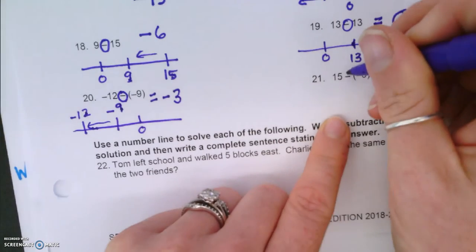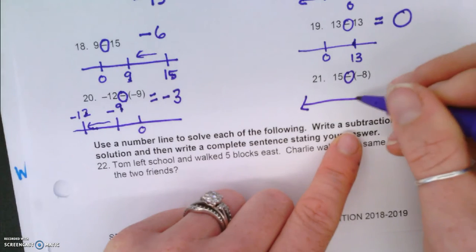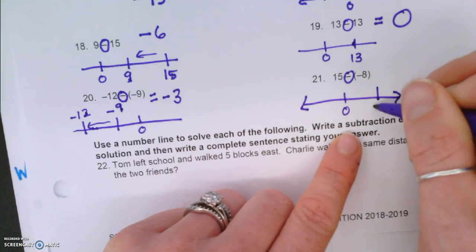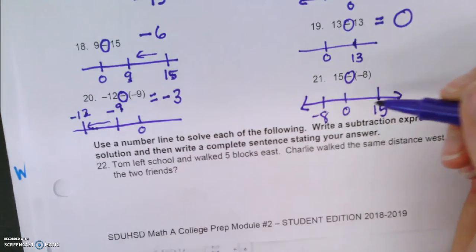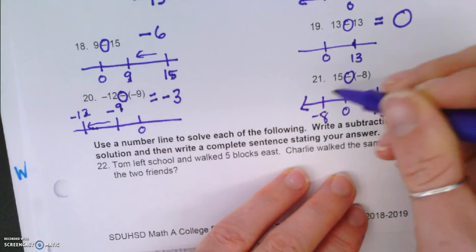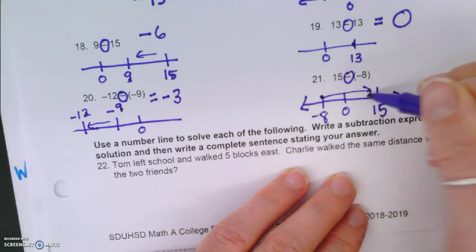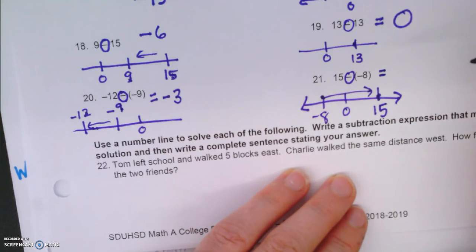And let's look at 21 together. 21, 15. 15 is going to be way to the right here. 15, take away negative 8. So we're going to start at 15, go to negative 8, and then have to go back. And we go right, so I know it's going to be positive.